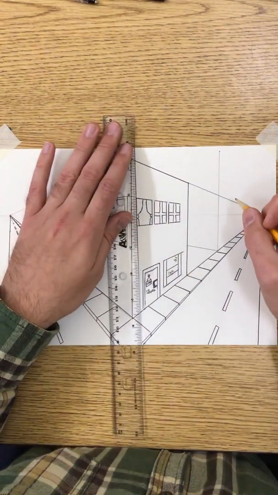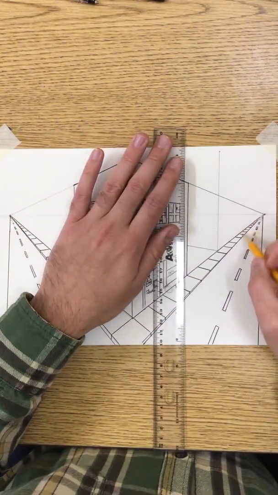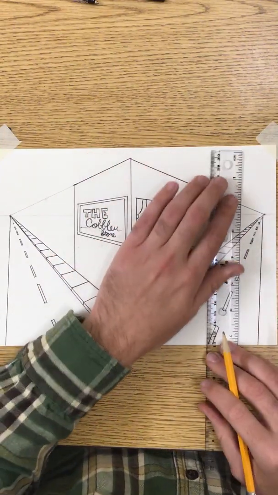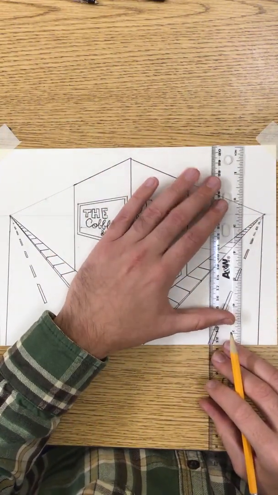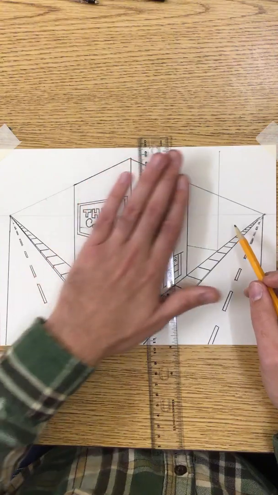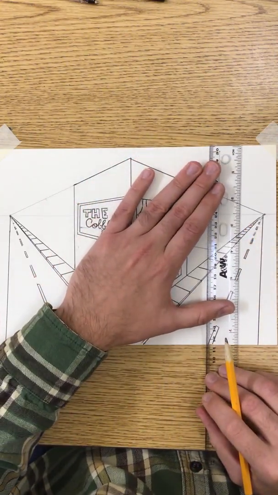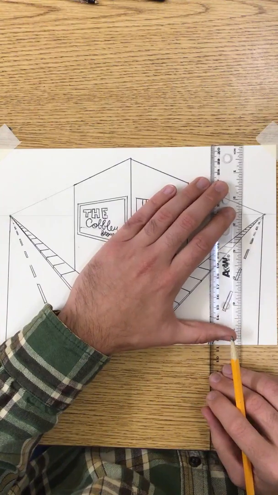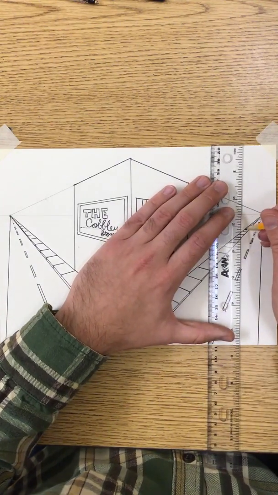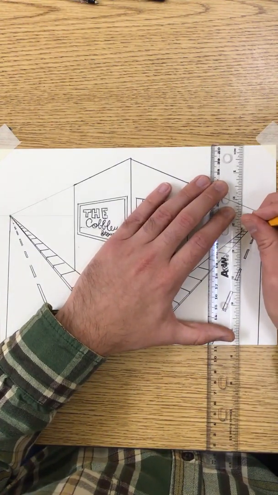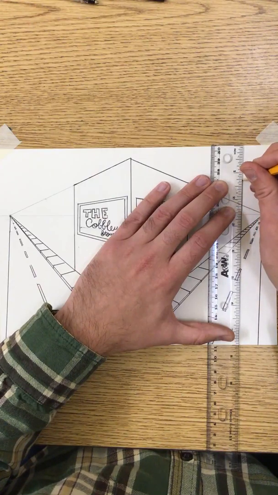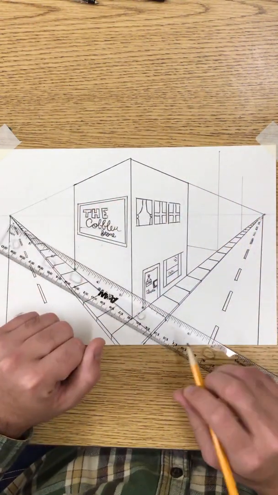Now we need to figure out how tall we want the other sides of our building. So over here, I'm going to draw how far I want this side of my wall to be. So it probably should be shorter than the first line that we drew. So I'm going to draw it, and we're going to end it right about there, okay?